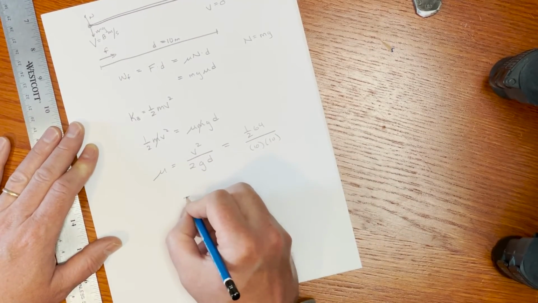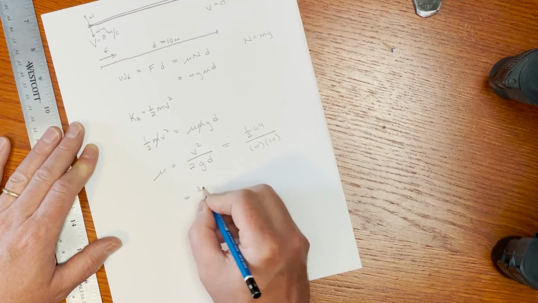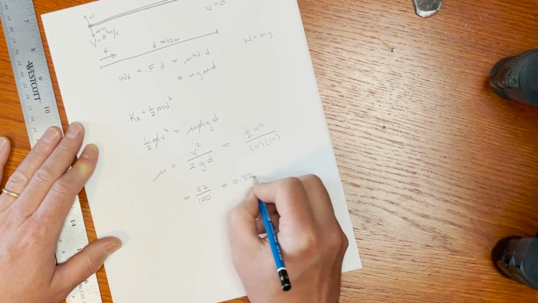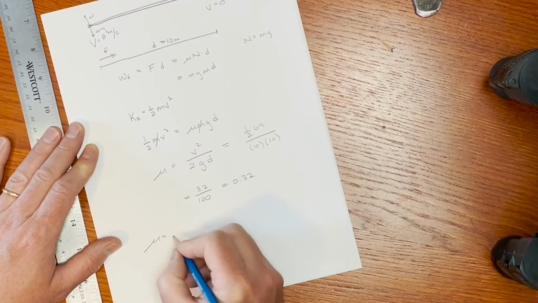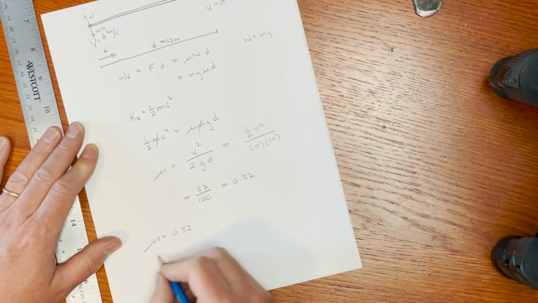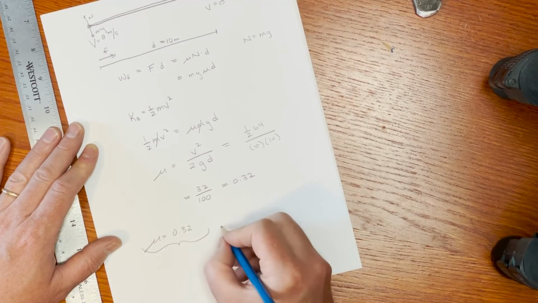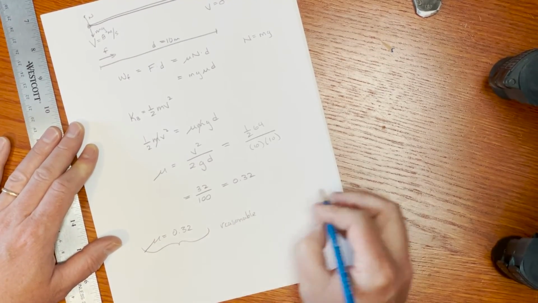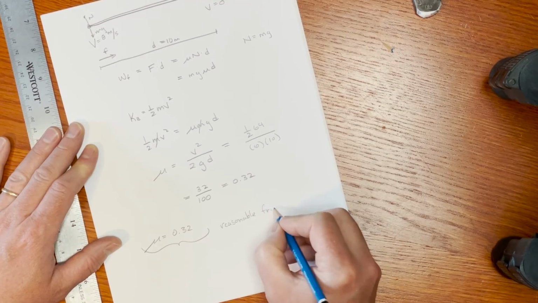That's 32 divided by 100, which is equal to 0.32. And for our significance, you'll remember from some of our other discussions that this is a reasonable friction coefficient.